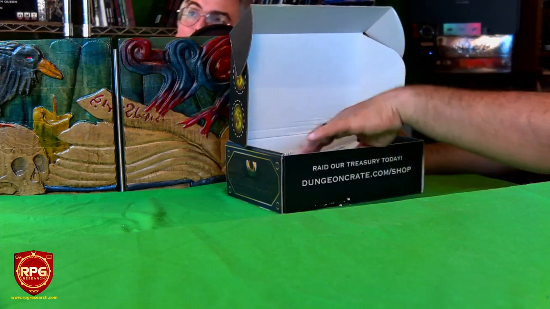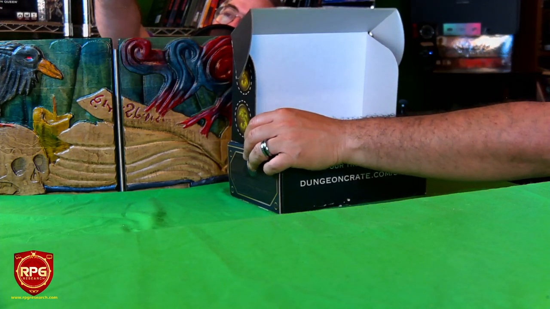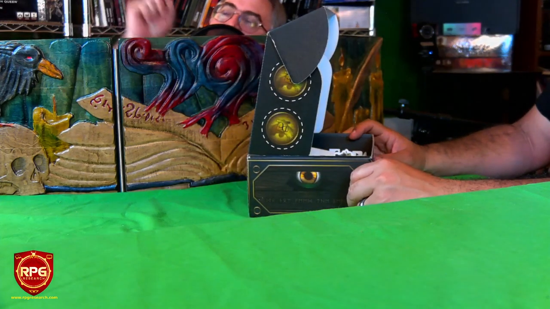Sticker. Oh, I want to point out something here. You notice on the side there, you see those little coin-looking things?